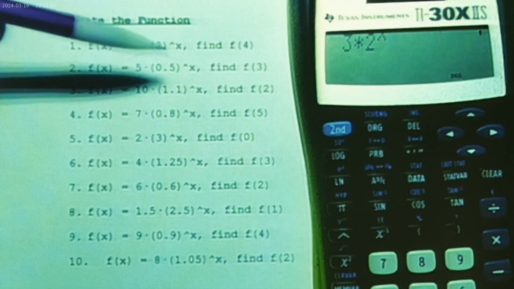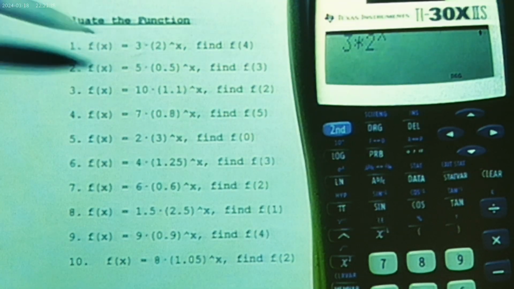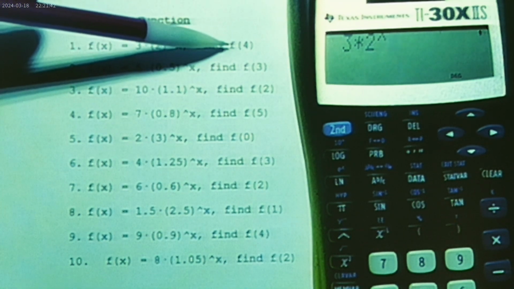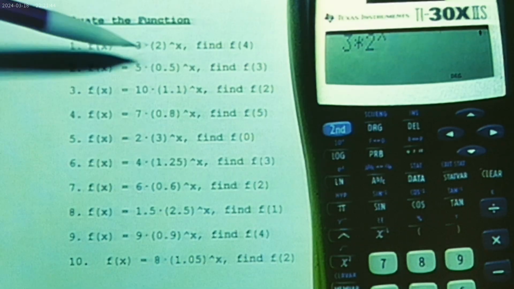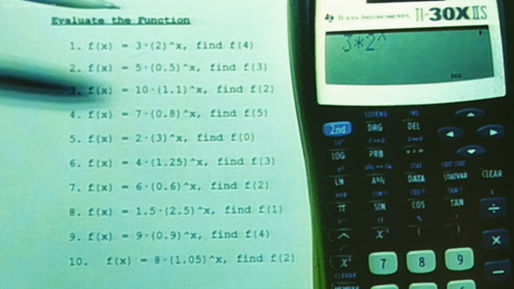There really isn't much complicated to it. So for this function, everywhere that there's an x, you put a 4. That's pretty much all it means.